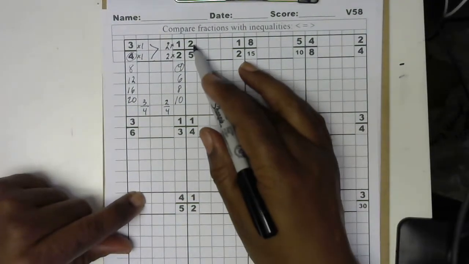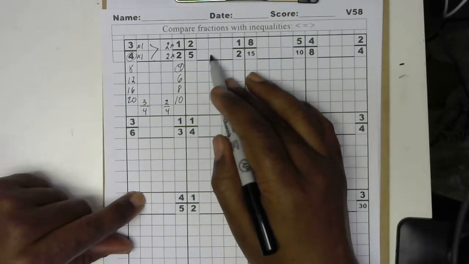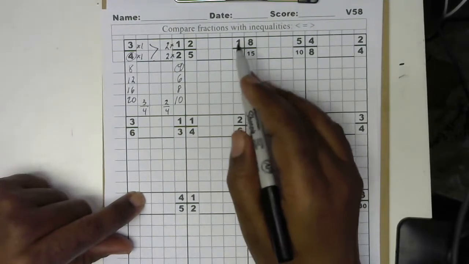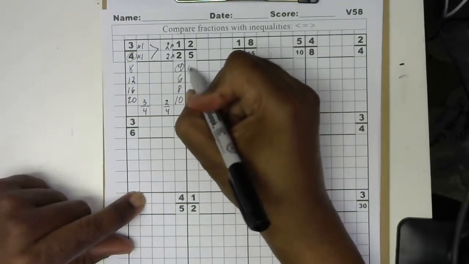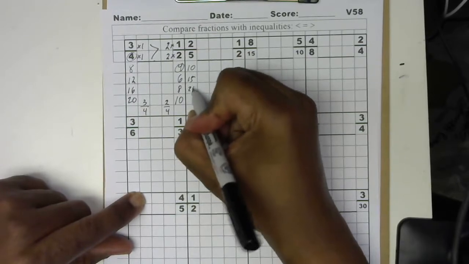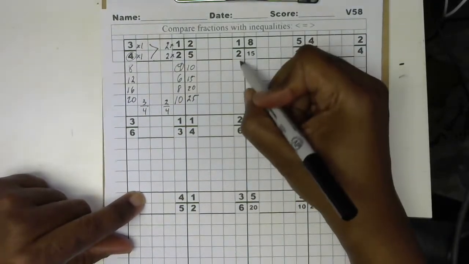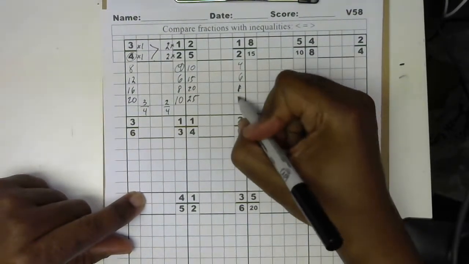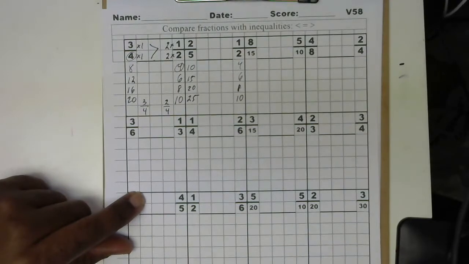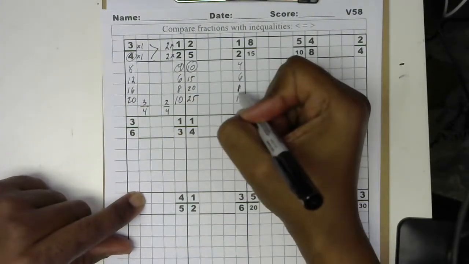Now comparing 2/5 to 1/2. Let's see if 2/5 is greater than, less than, or equal to 1/2. Now my 5-time tables are 5, 10, 15, 20, and 25. My 2-time tables are 2, 4, 6, 8, and 10. And when I compare, their least common will be the 10.